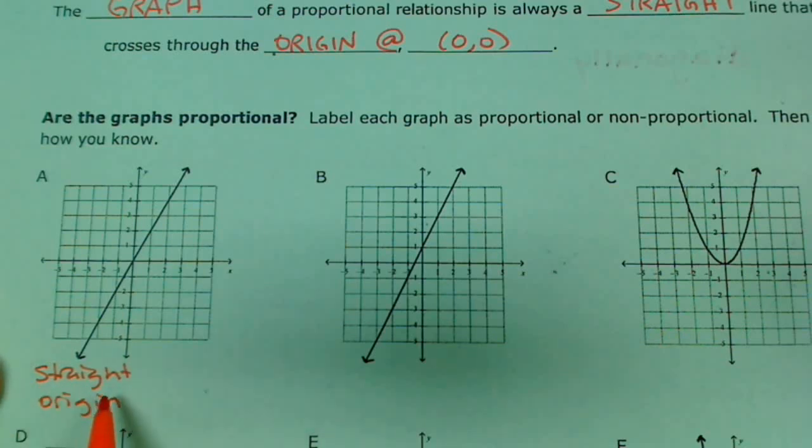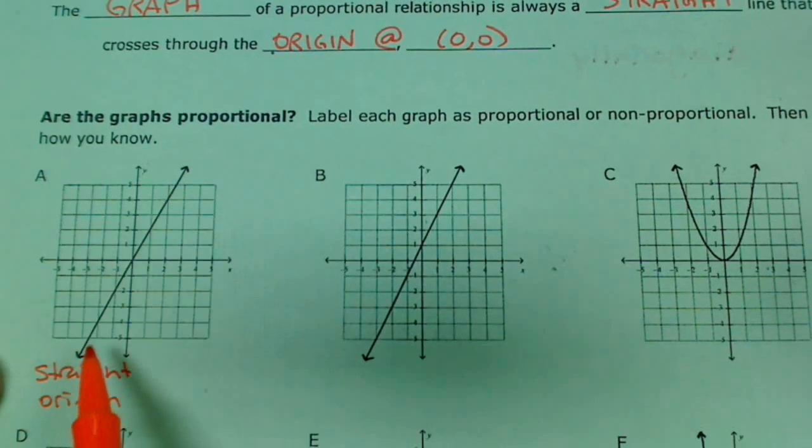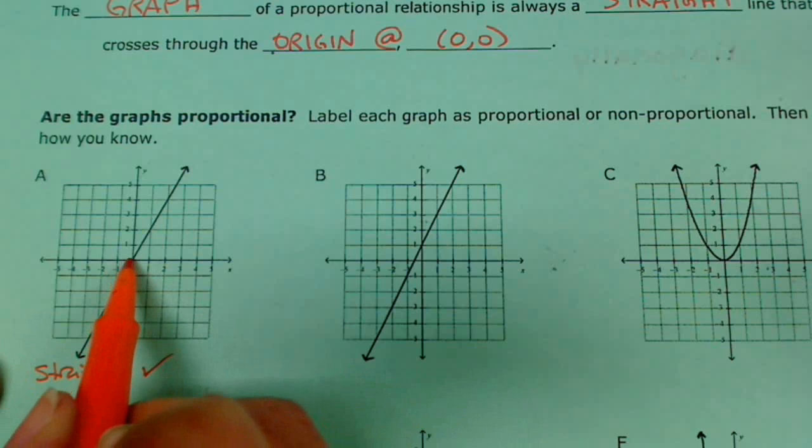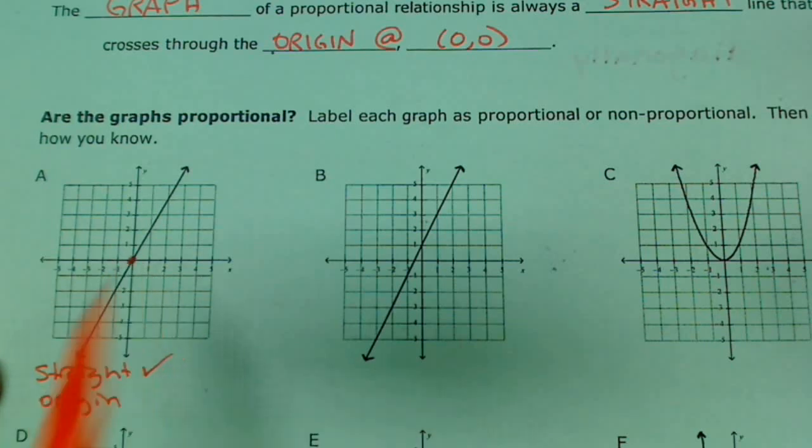So I'm going to look at the graph now, and I'm going to determine whether this line is straight. And I'm going to put a check because it is. Does it go through the origin? Well, we know 0, 0 is the origin. And yes, in fact, the line does go through the origin. So therefore, this graph is proportional.